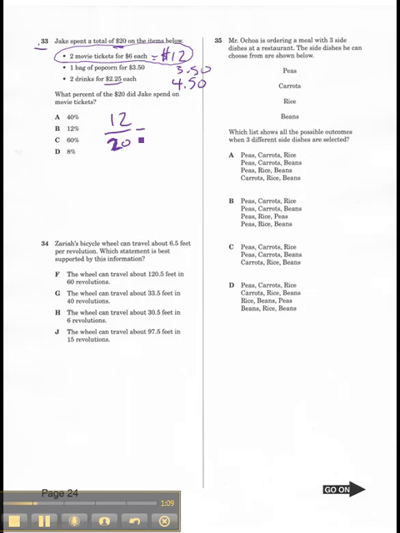If you want to express that as a percent, remember percent means per 100 or out of 100, so we need a denominator of 100, and we can get there by multiplying 20 times 5. So if we multiply the denominator times 5, we have to multiply the numerator times 5. And 12 times 5 equals 60. 60 over 100, so 60%, which is answer choice C.